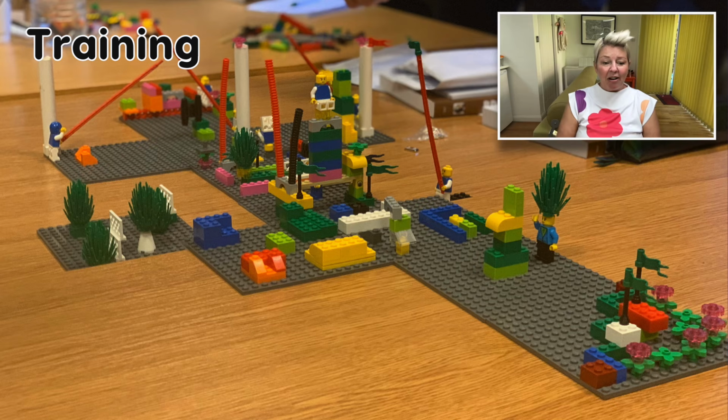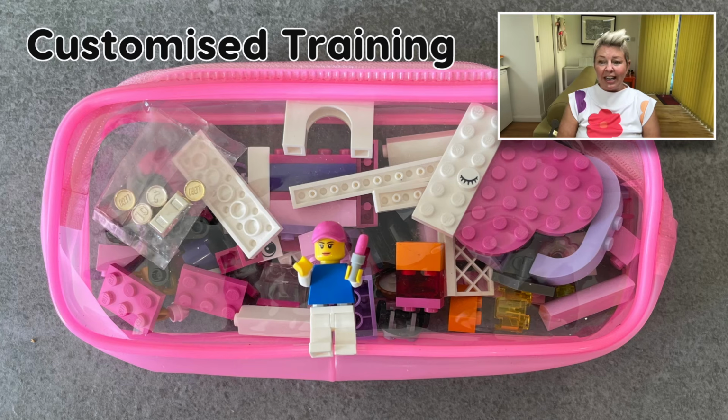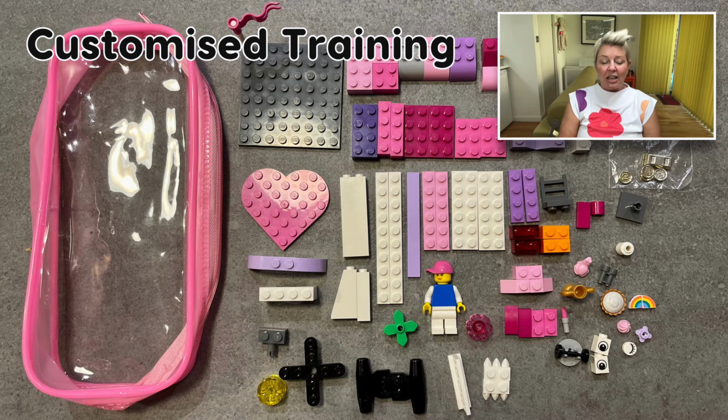I like to customize my training Lego materials. So I was recently working for a client in the beauty industry, and all of their branding is pink. And so as part of the agile training that I was doing for them, everybody had these little pink kits of Lego, which was helping us with the reflections part of the training to sort of distill the key takeaways.